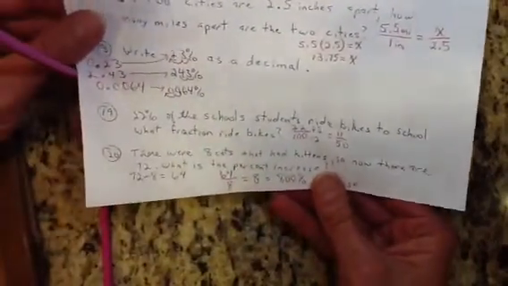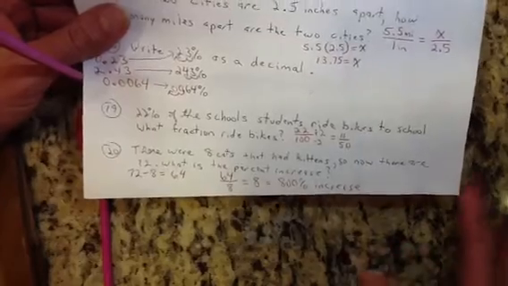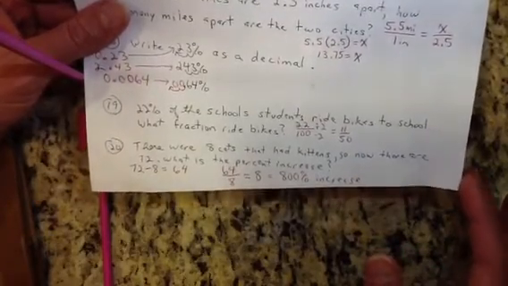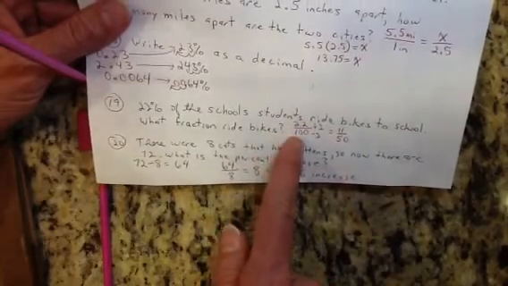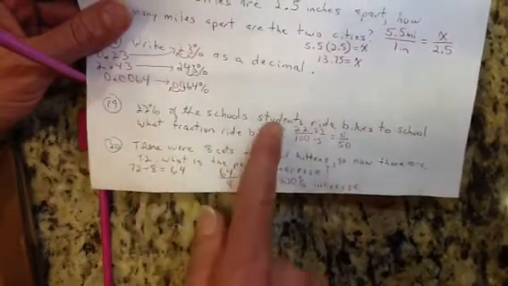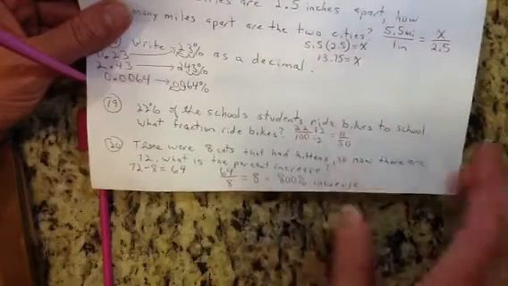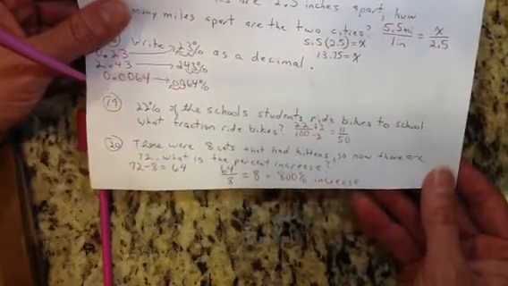Number 19, 22% of the school students ride bikes to school. What fraction rides bikes? You set it up as 22 over 100 because remember percent means per 100, and then you just reduce it, 11 over 50.